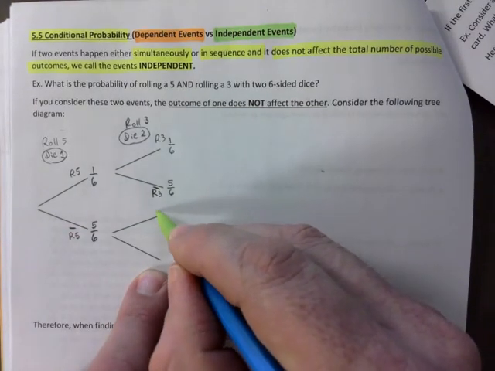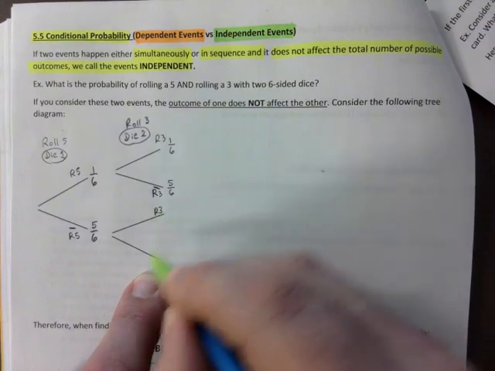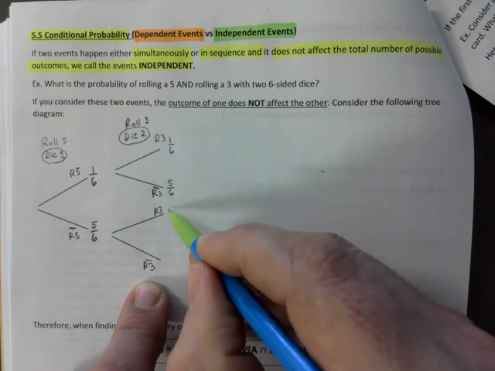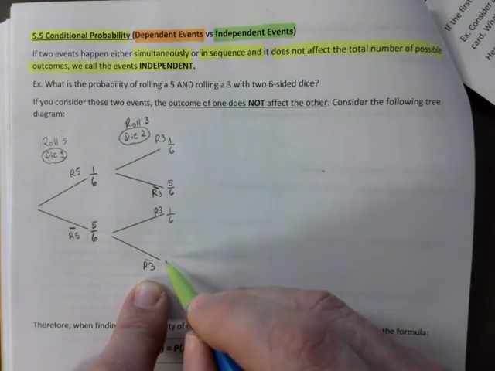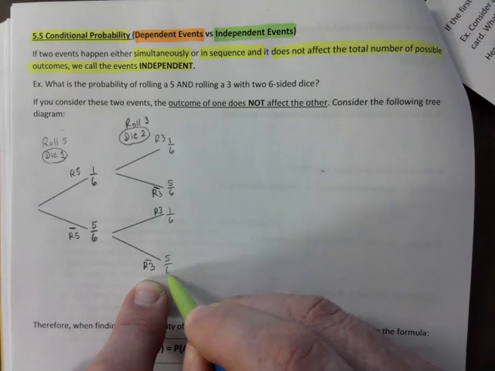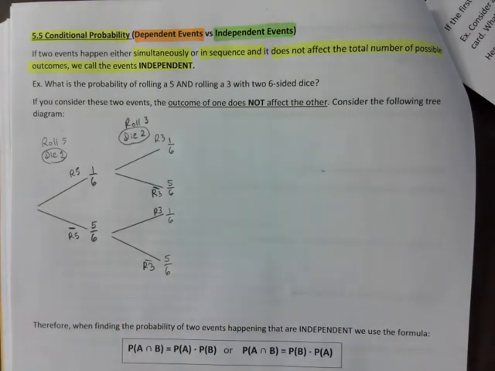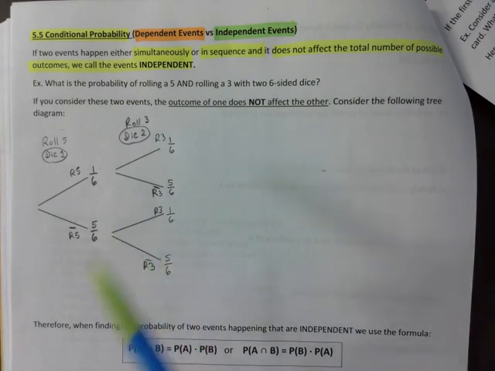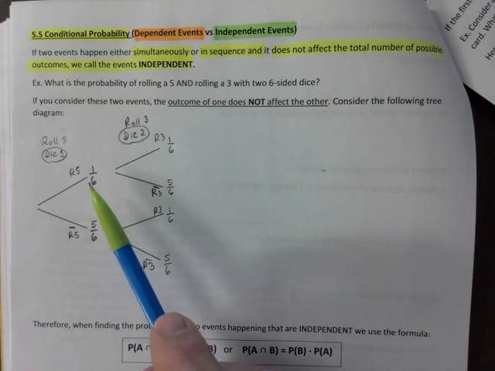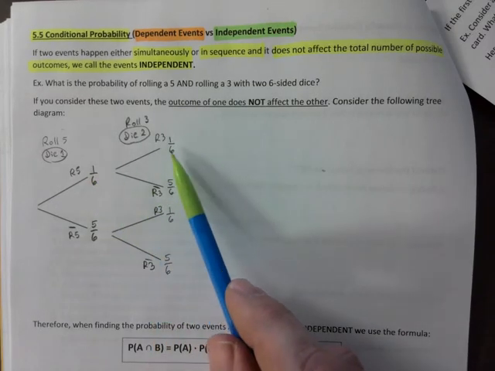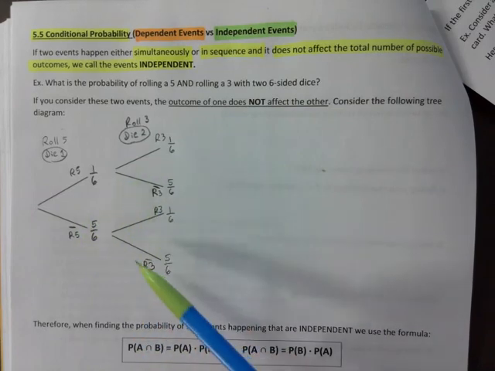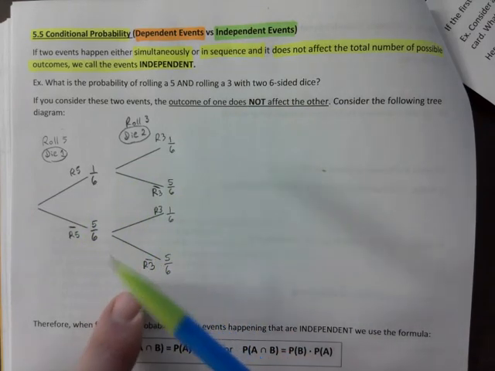Coming down to this one, there's either rolling a 3 and not rolling a 3. Rolling a 3 is still 1 over 6, and this is 5 over 6. So I don't know if you noticed, this is what I want to highlight in this scenario. Do you notice that the total number of outcomes stays the same? It's always out of 6, right, in this tree diagram, no matter where we go. So pay attention to that.